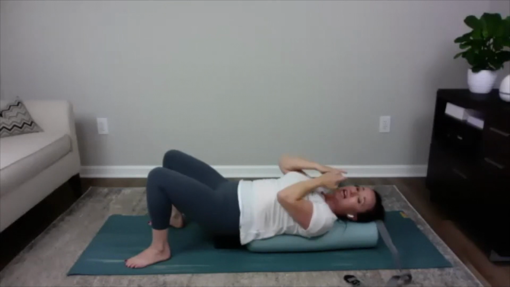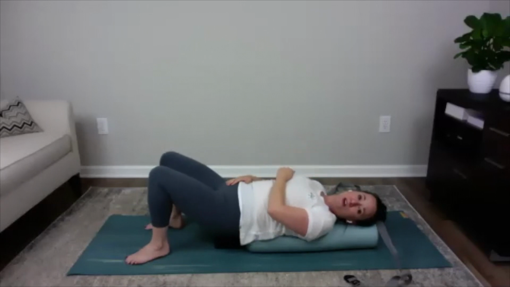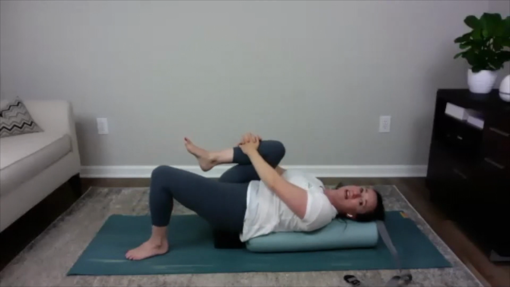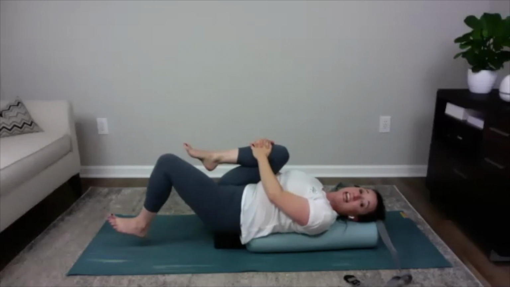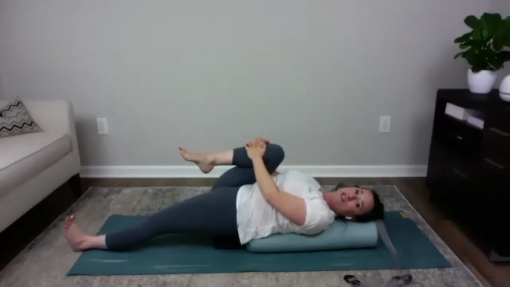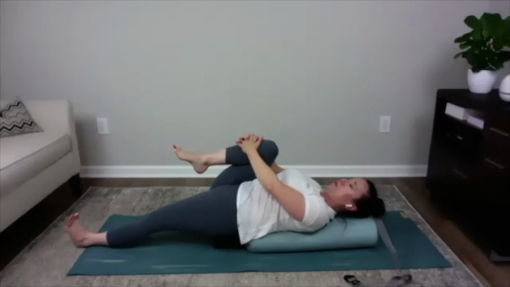Now, in this position, I just can't help myself. Let's just do a quick miniature little hip opener. So take your right knee to your chest, take a deep inhale, and as you exhale, pull your knee into your chest. Then take your left leg and slide it straight down. Push the left leg down into the floor.